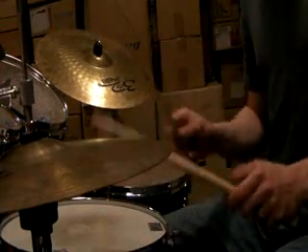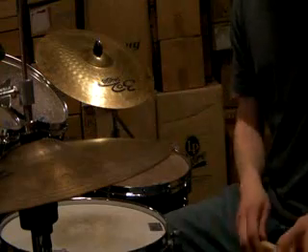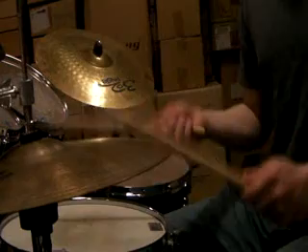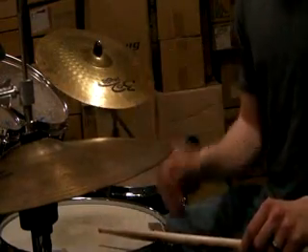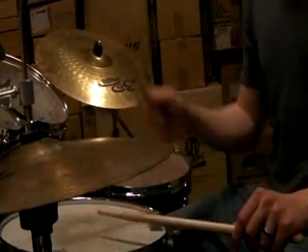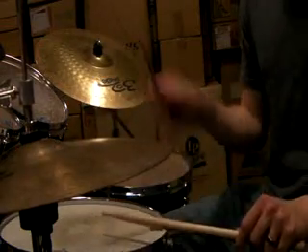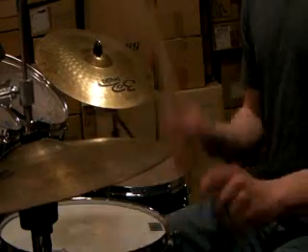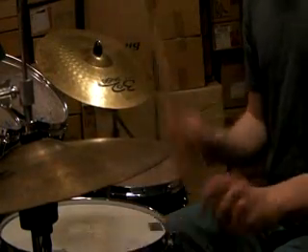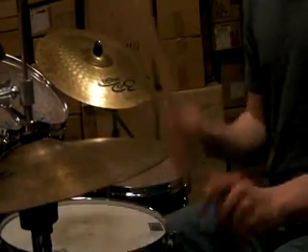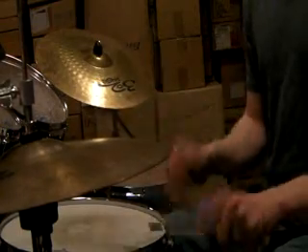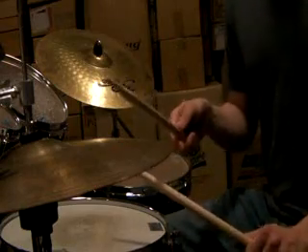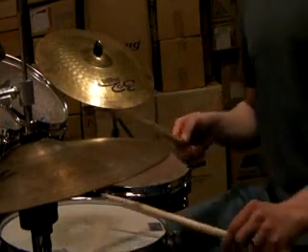So, the three elements again are the fact that a shuffle is being played, 1 and 2 and 3 and 4 and 1. The fact that it's in halftime, 1 and 2 and 3 and 4 and 1 and 2 and 3 and 4 and 1. And the fact that ghost strokes are being used. So, he is doing an open hi-hat accent. I think it's on the and of 1.